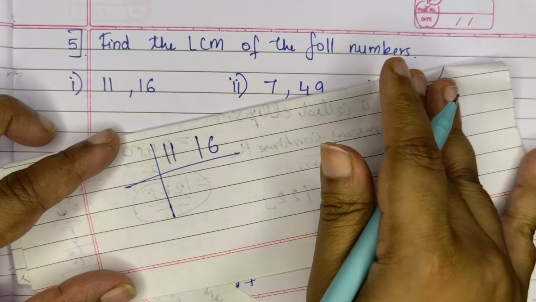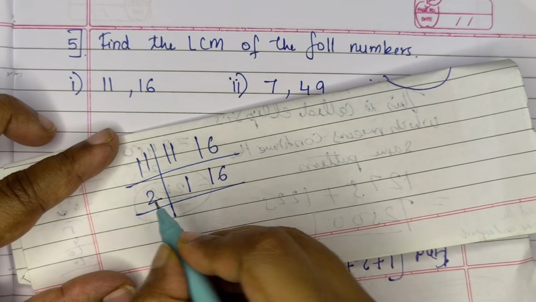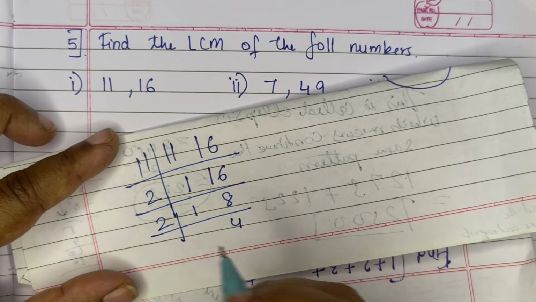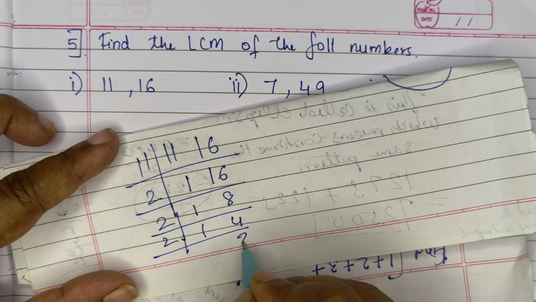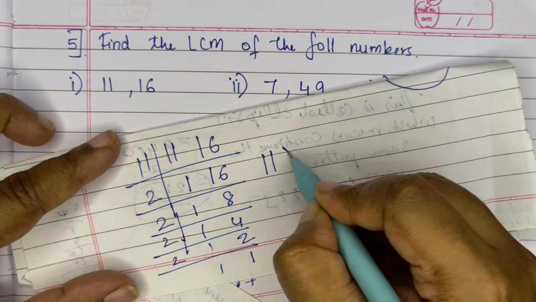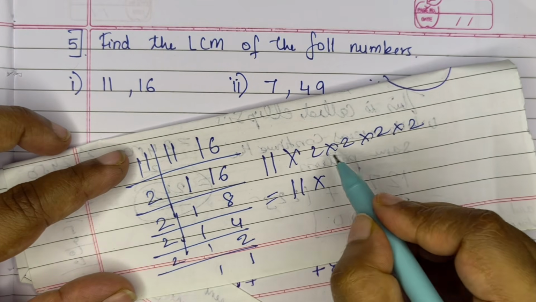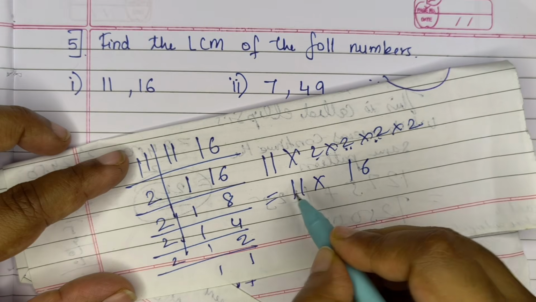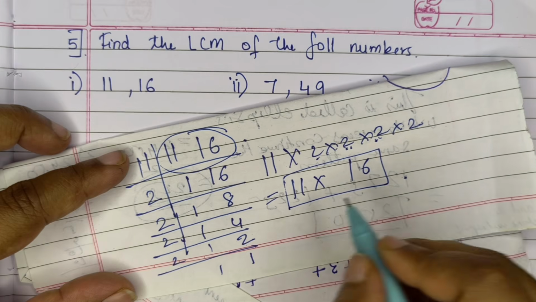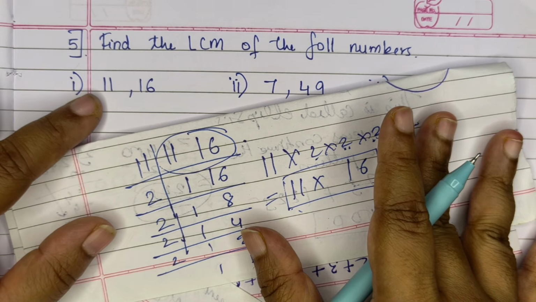If you factorize it, this is only going to go 11 ones are 11, and 16 we have to bring down in LCM. You can take 2 8s are 16, bring this one down. 2 4s are 8, bring this one down. 2 2s are 4 and then 2 1s are 2. So what we get here is 11 multiplied by 2 into 2 into 2 into 2. So 11 multiplied by 2 2s are 4, 4 2s are 8, 8 2s are 16. The same thing we are getting. Understood? So 11 multiplied by 16. We have to multiply these two numbers.